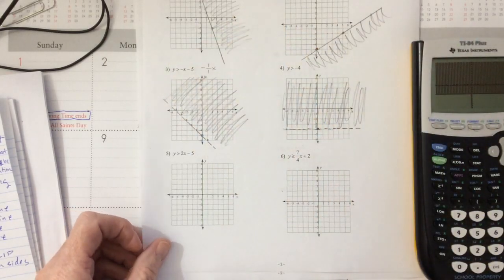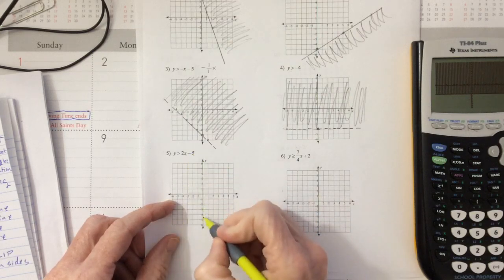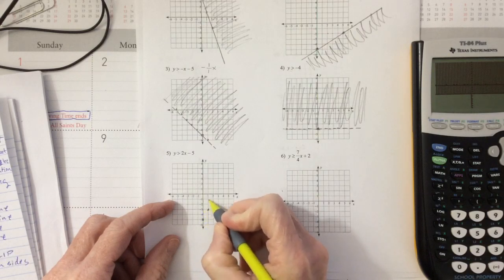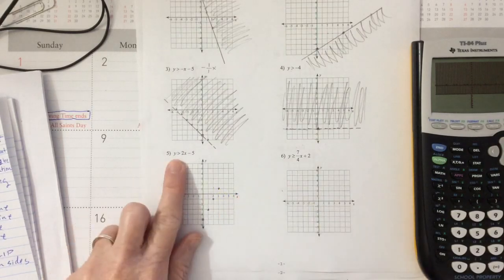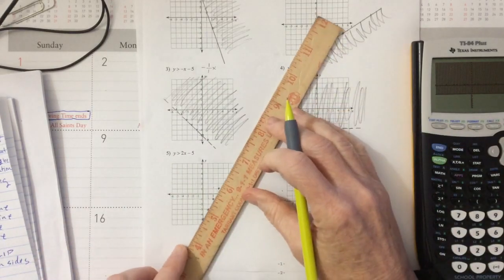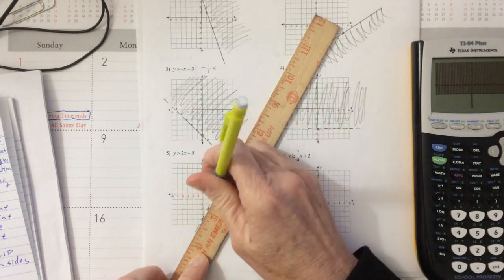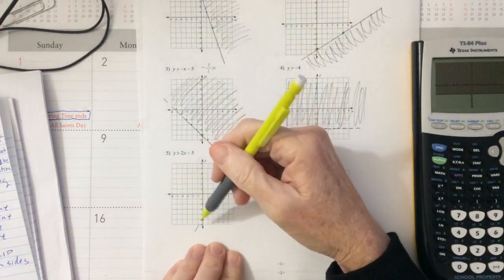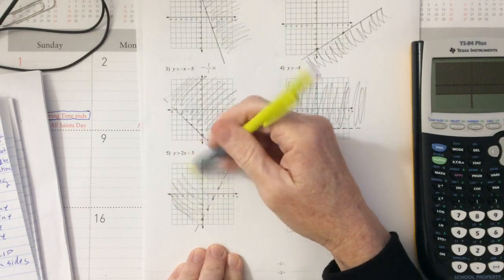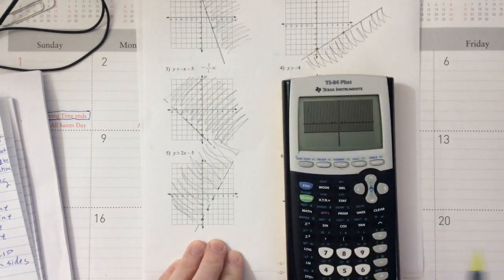Okay, so let's do the next one. So we have 2x is our slope, and our y-intercept's -5 again. Okay, and then I'm going to rise 2 over 1, rise 2 over 1, rise 2 over 1, and so forth. And it is greater than. So I'm just going to draw this line, dotted line. And we know that the solution set is on top of the line, so any of these numbers should satisfy it. Let's see if that's correct.